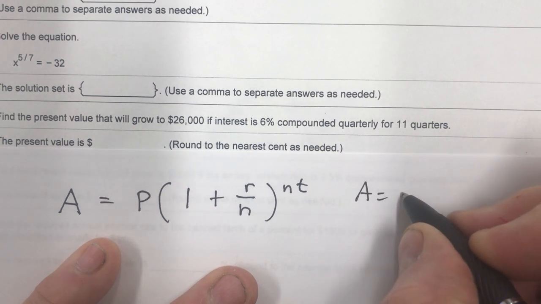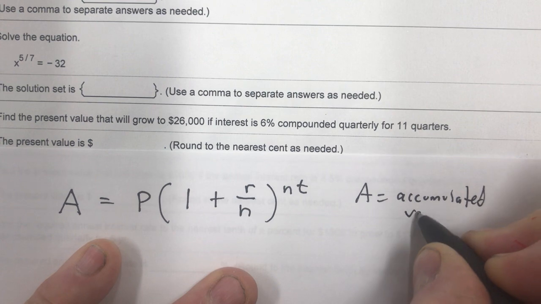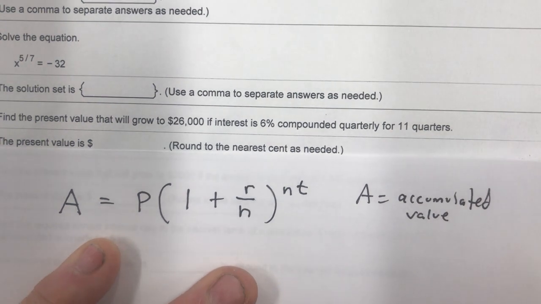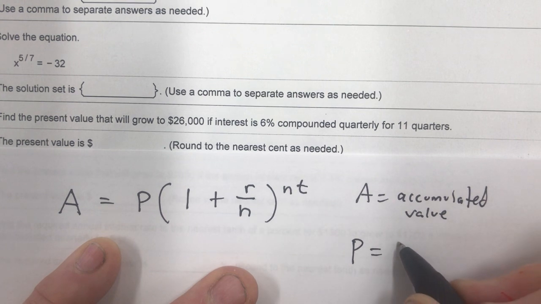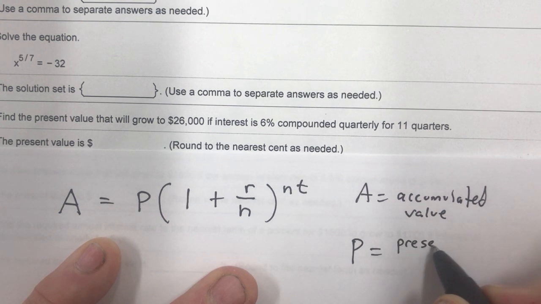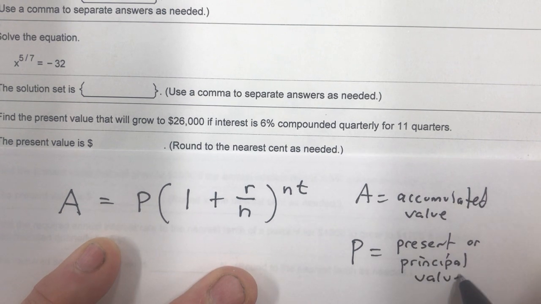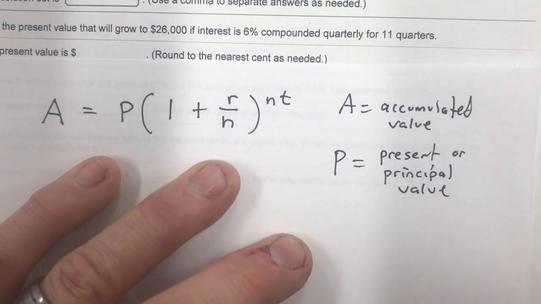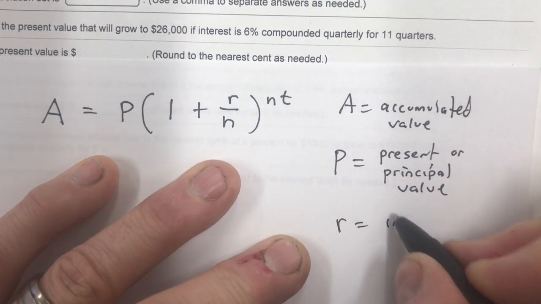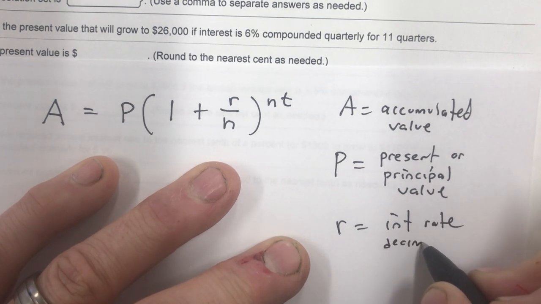A is the accumulated value. You might write these down, okay? P is the present value, or principal. Then we have r, that's your interest rate. We've got to change it to a decimal though.